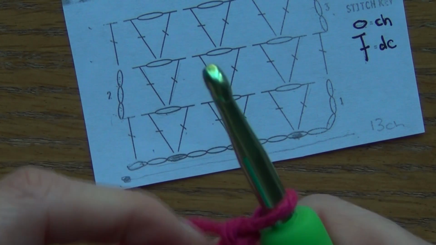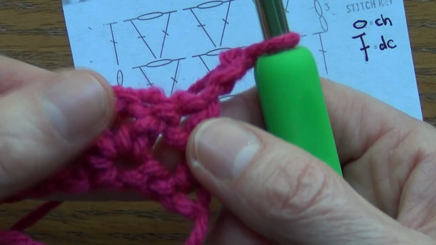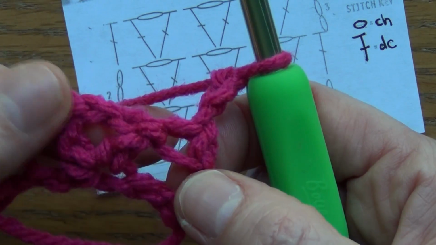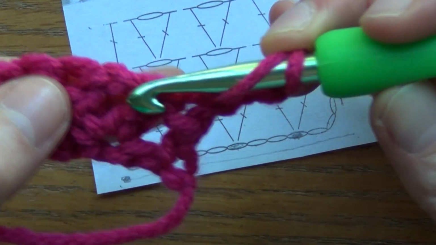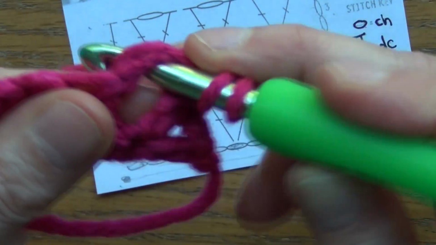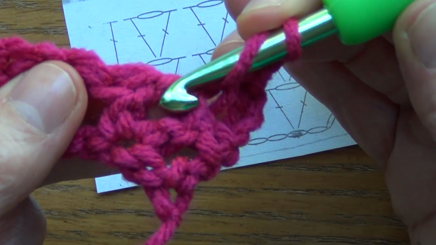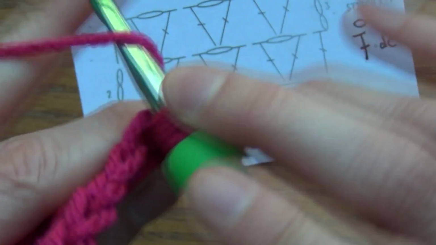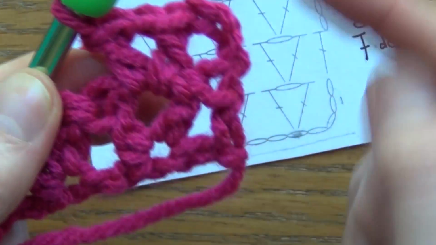Okay, so I did my 3 chain and I need to find that chain. There's the chain space that they're talking about right over there. And I'm going to do this pattern stitch in there. So yarn over and do a double crochet in this chain space. So chain 1 and a double in that same space. And there I have a V-stitch.